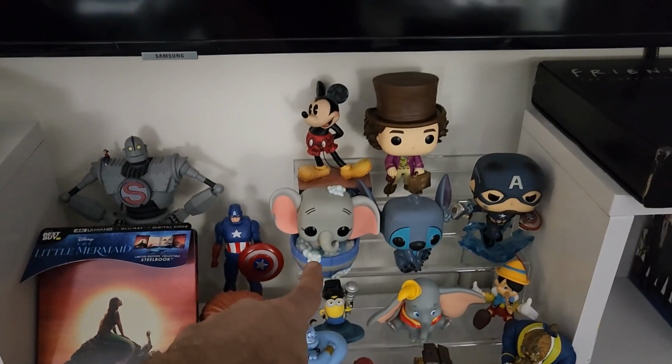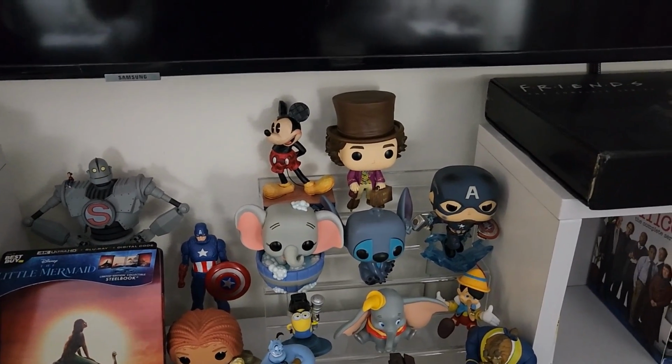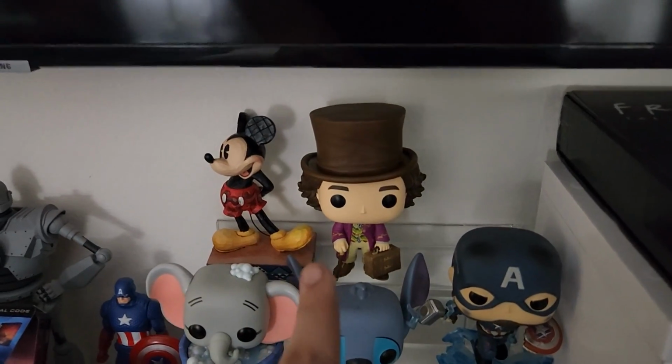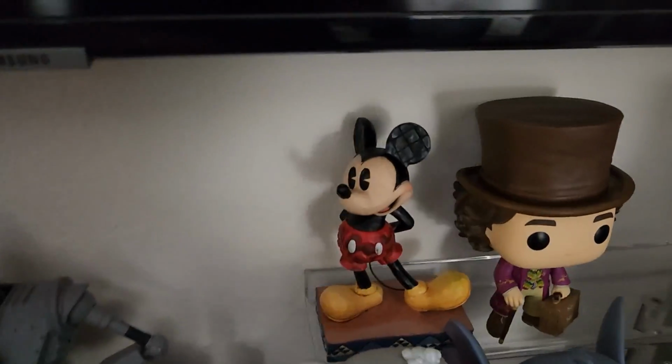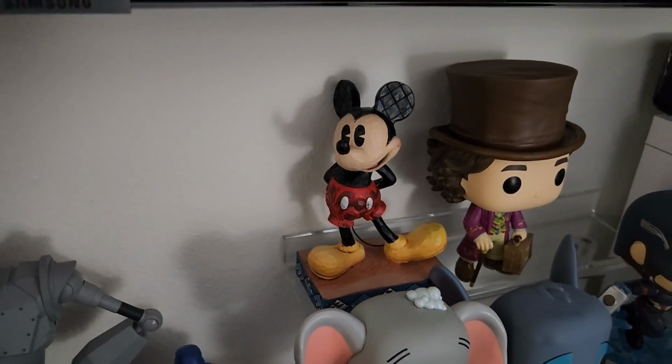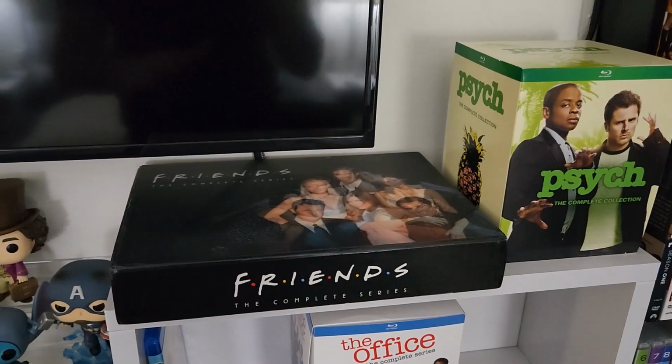This Funko Pop Dumbo original was in my office, but I had to take it out. The newest addition to the family, the Funko of Willy Wonka. This was a Christmas gift, and a video is going to be on the channel as well. Now here, these ones are going to stay here.